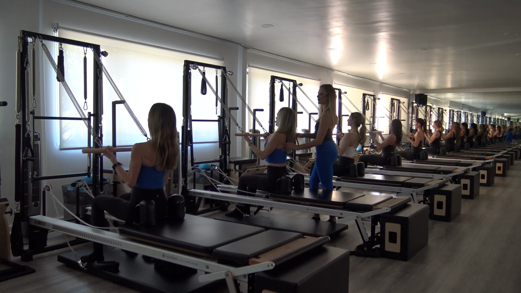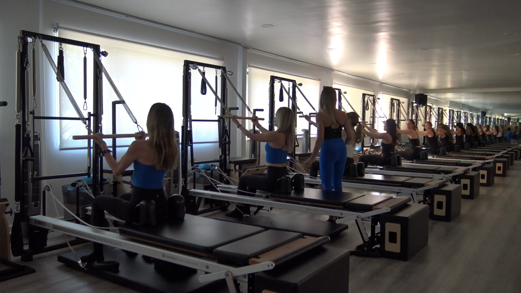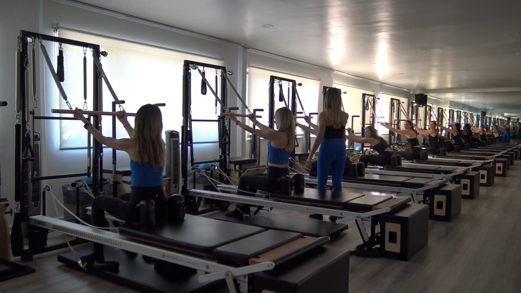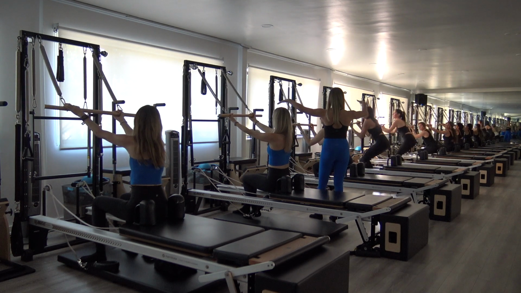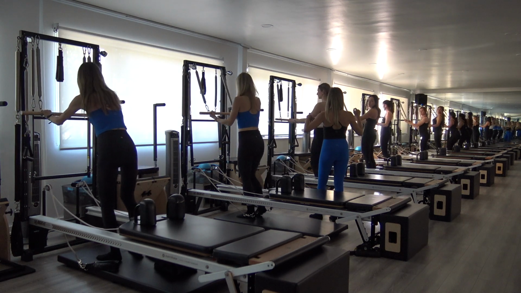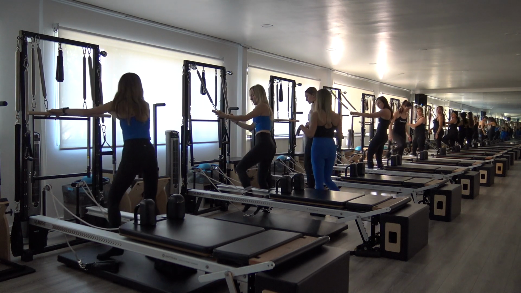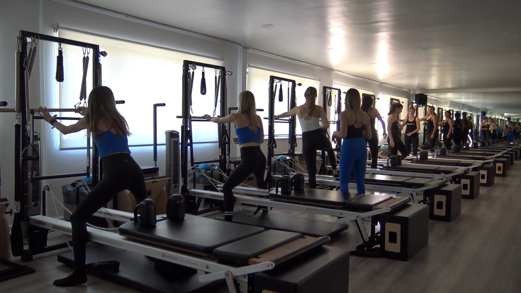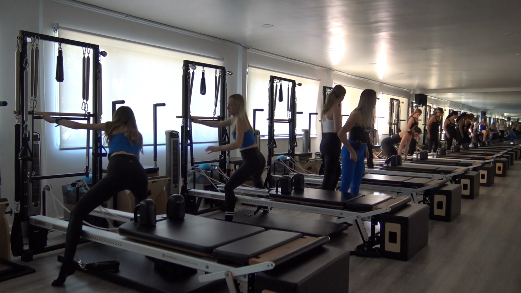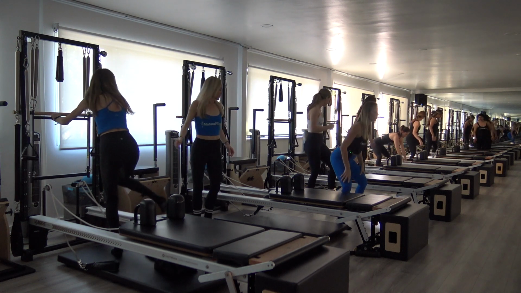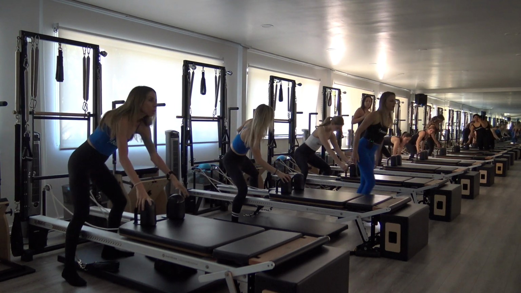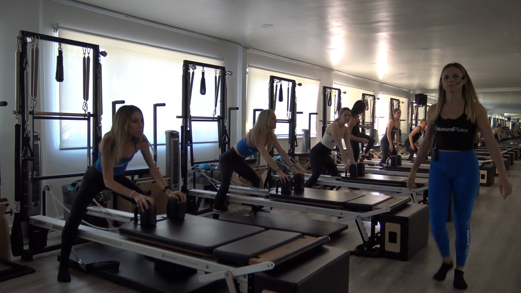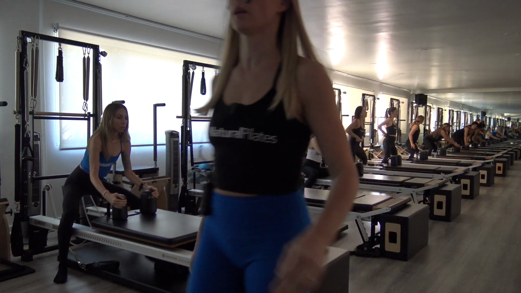Hold it, and release. All right, we're going to do the last lat pull here. We're going to stand up and straddle the reformer. We're gonna do single arm. So let's put the bar in the back. Turn around, straddle the reformer. You have a blue spring, it should be good. We're going to go down into a deep squat. What's going on? All right, so let's start with the left hand.